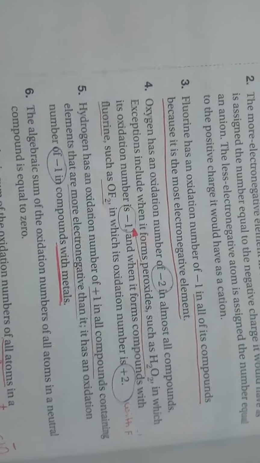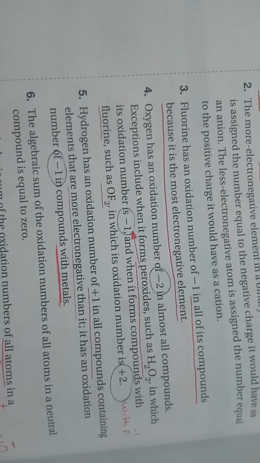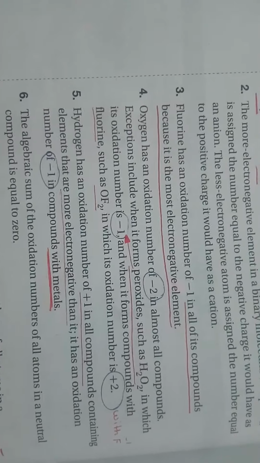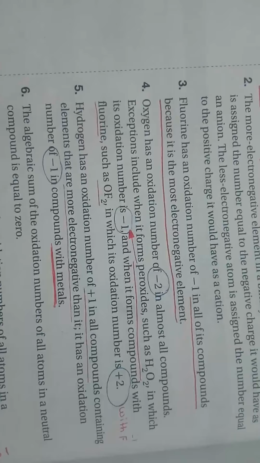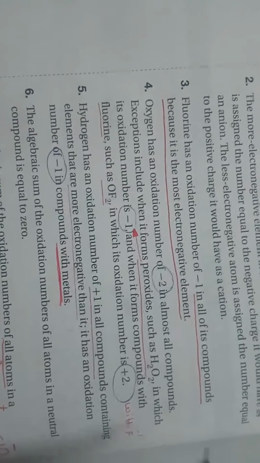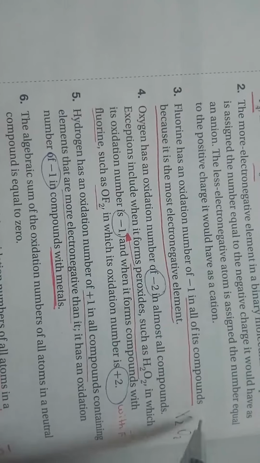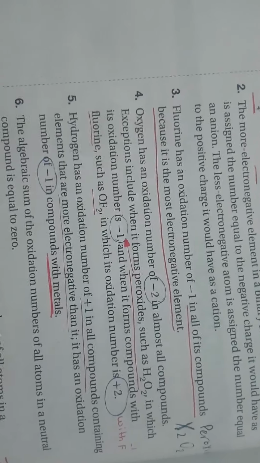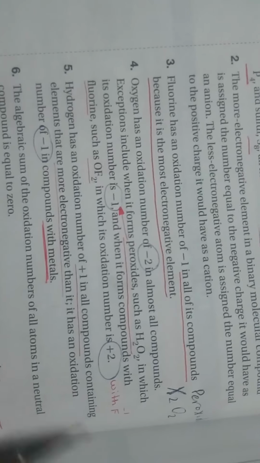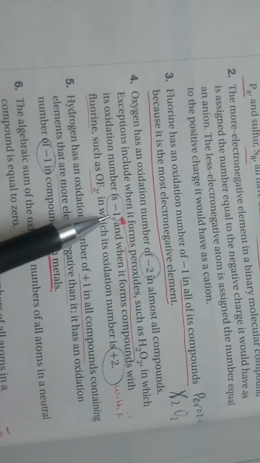So for oxygen so far we have three oxidation numbers. You're always going to assume it's -2 unless, and this is conditional, it's a peroxide, which has the form X2O2. In the case of H2O2, it's -1.